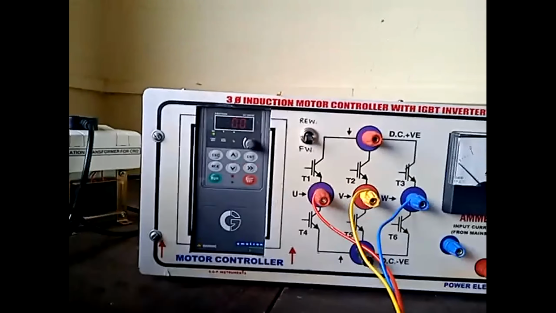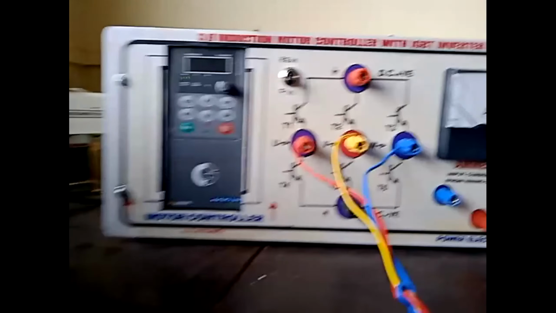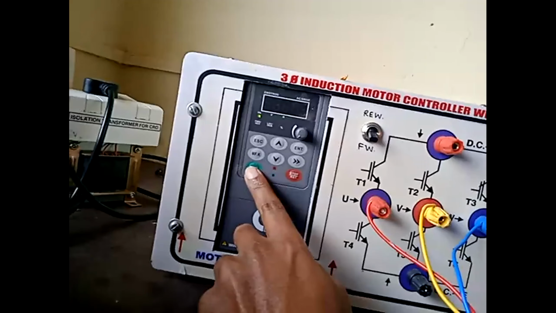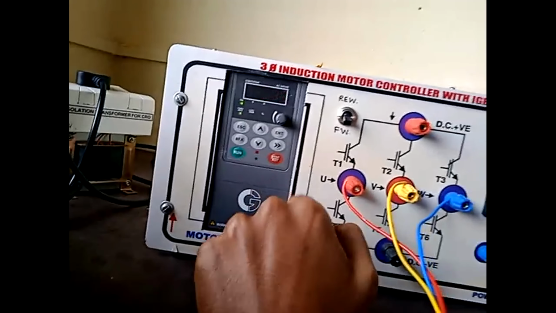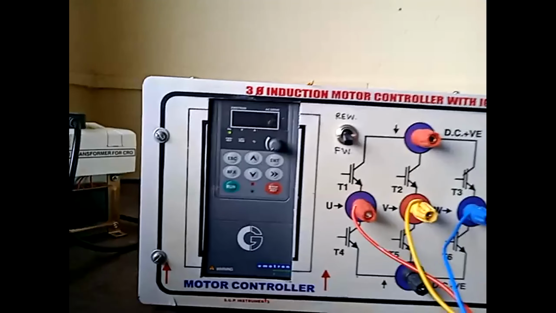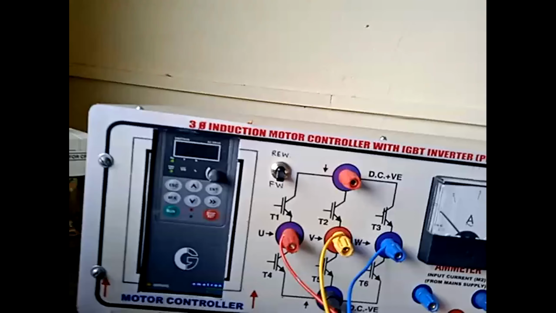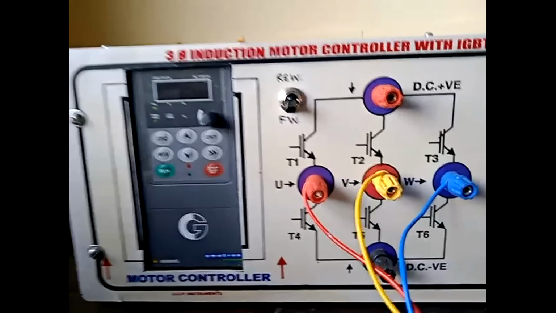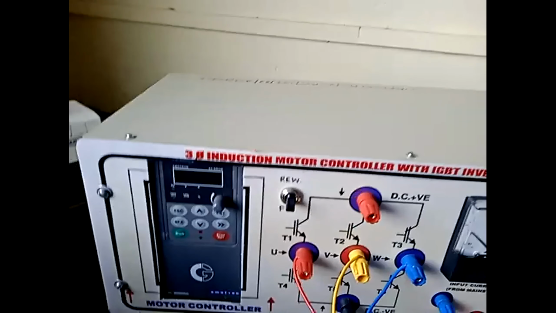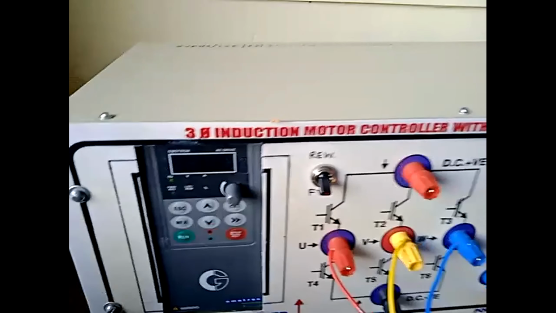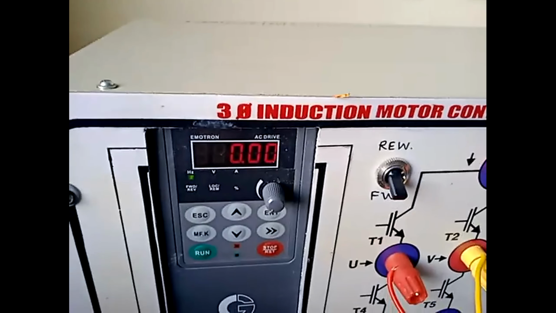Clear? Next, here you can see the display. So just start the button, run. Clear?